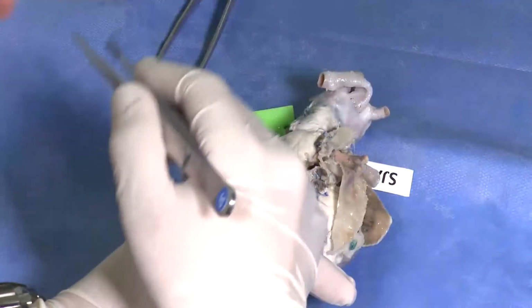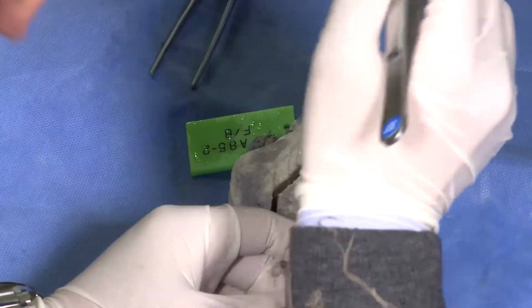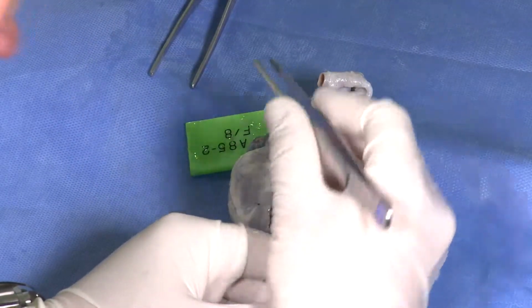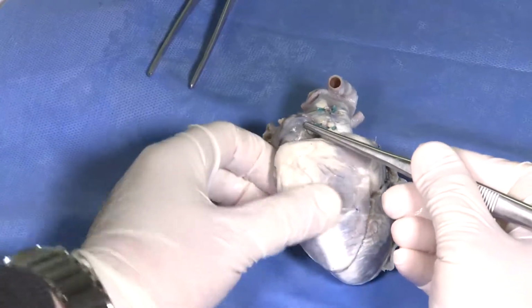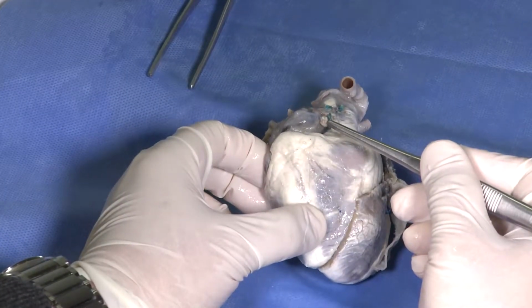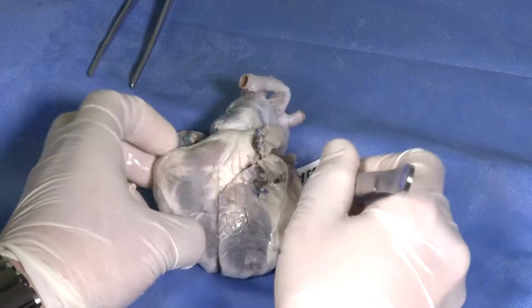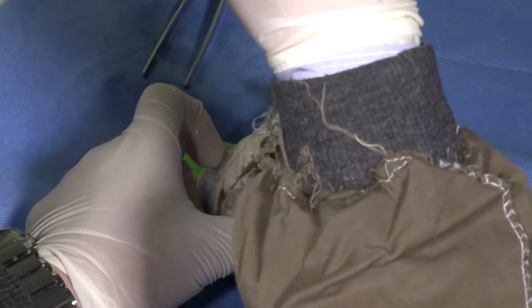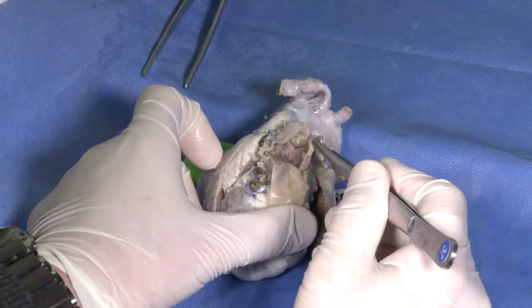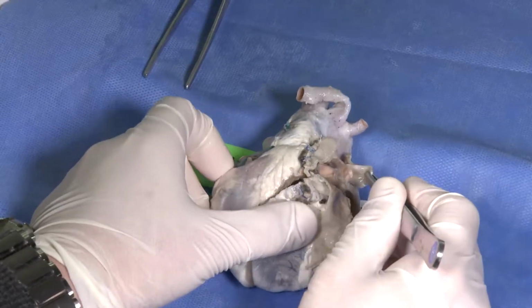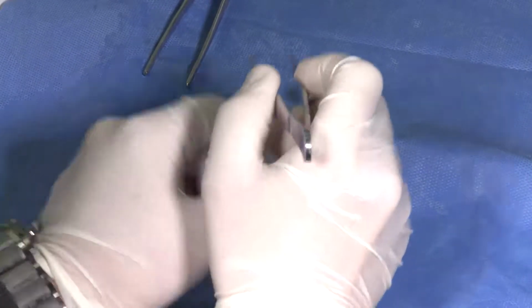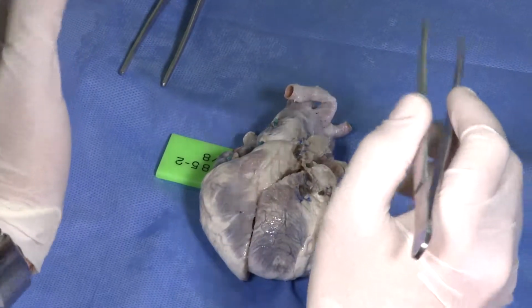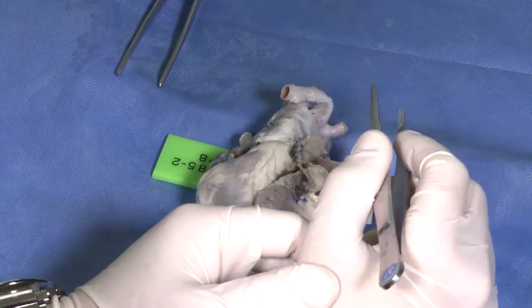The right atrial appendage has a triangular aspect, compared to the left atrial appendage, which is finger-like and a little smaller. Left side is the left atrium, right side the right atrium: situs solitus. That's the beginning of the anatomy explanation.